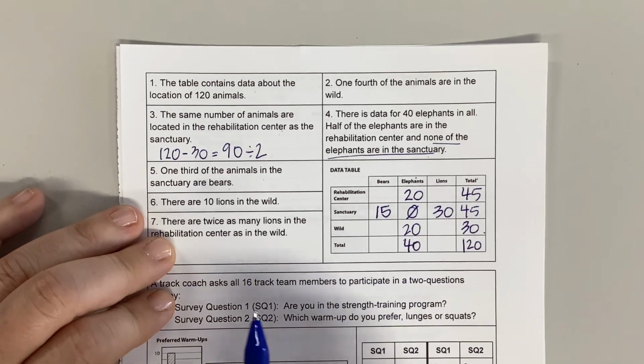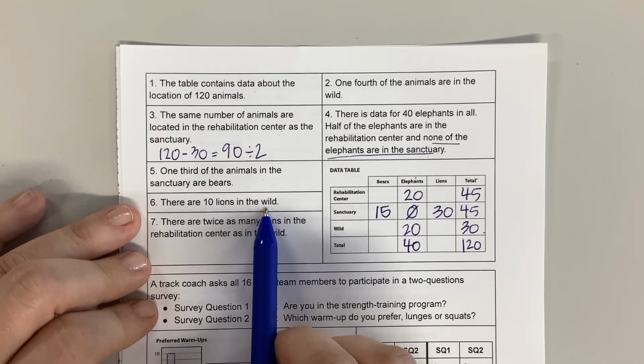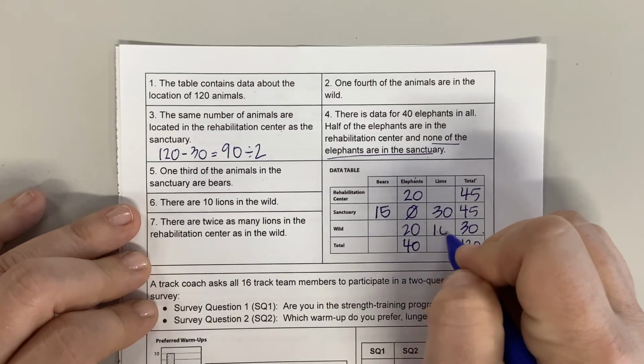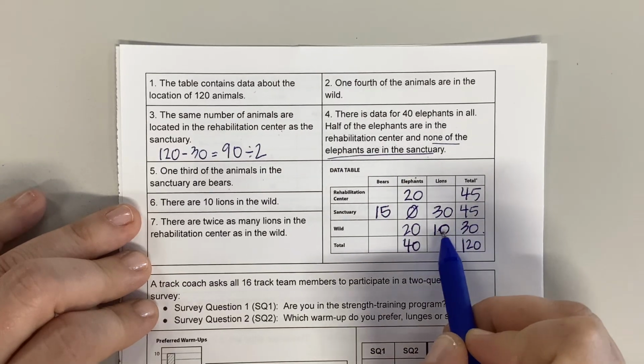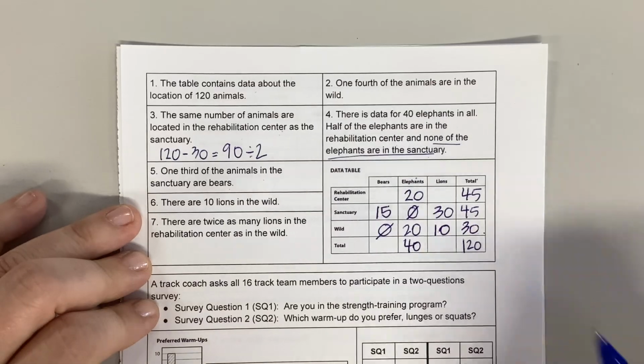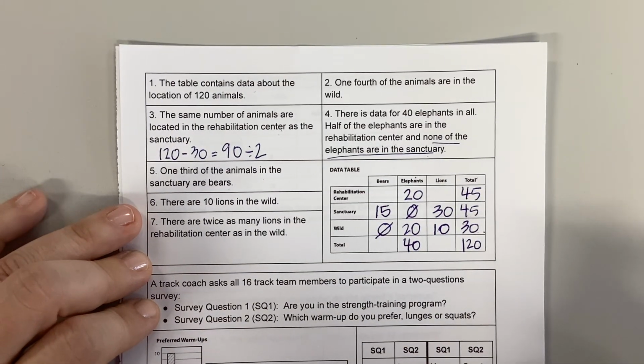There are 10 lions in the wild. Lions, wild, 10. What else can I do? That means there's 0 bears in the wild. So smart. Then there could be 25, 15, 10. Do I have anything else yet? Not yet.